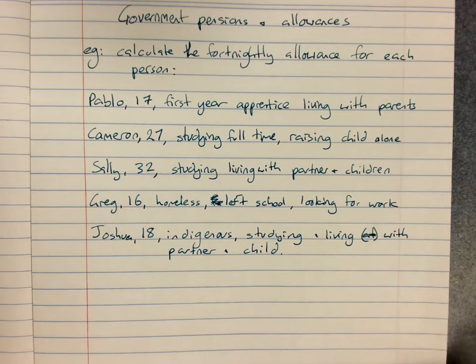Alright, so this one is government pensions and allowances. There are quite a lot of allowances that eligible people can claim from the government. So, for example, there's the age pension for older people who have insufficient assets and income to support themselves.